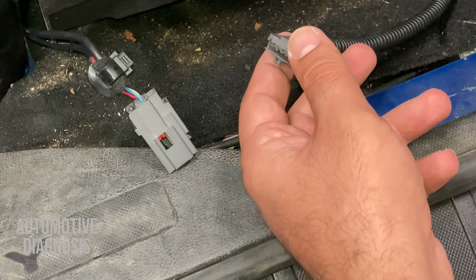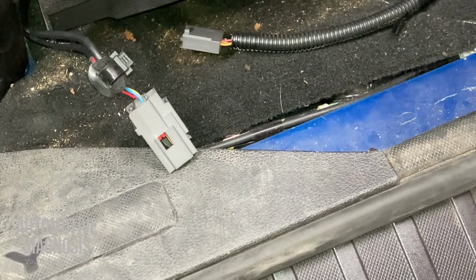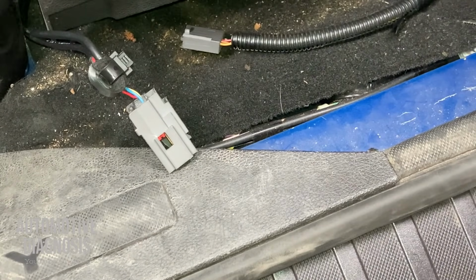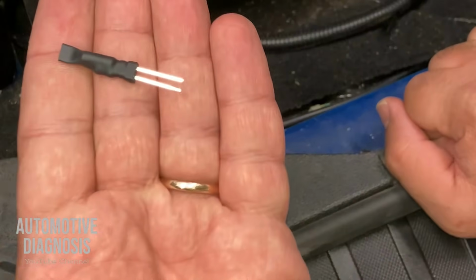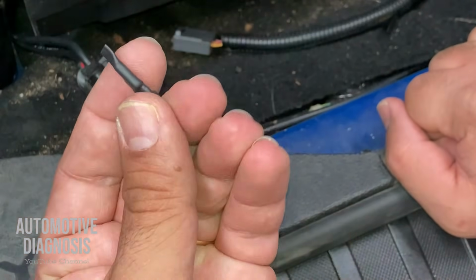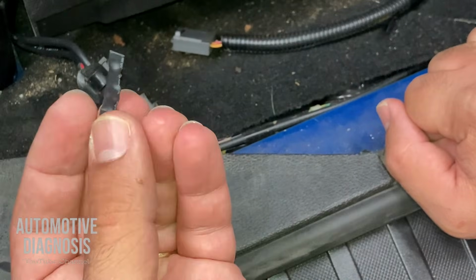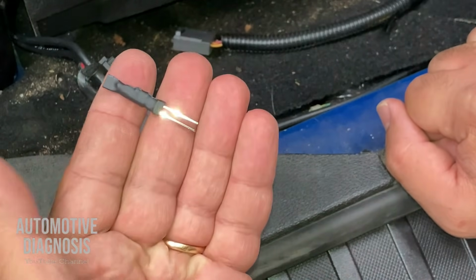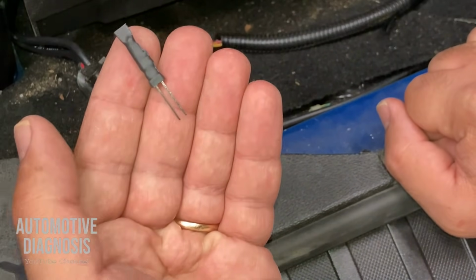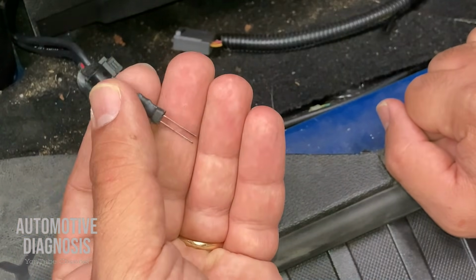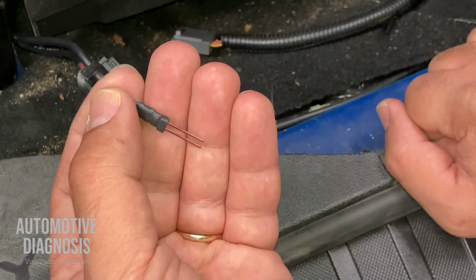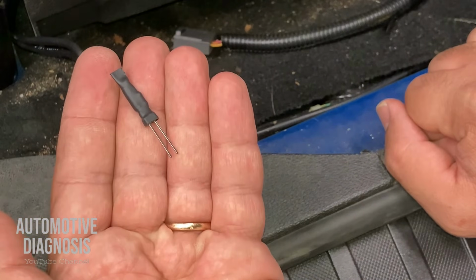If resistance gets back to normal, it means that the pretensioner was faulty. And for doing that, I'm gonna use this pretensioner simulator. I can use this one for the airbags, for the pretensioner. This is actually a 2.2 ohm resistor. So if I put this one in the place, it means I'm actually simulating the pretensioner.